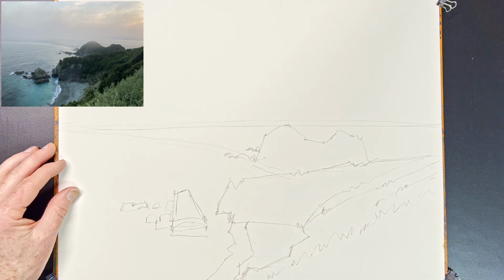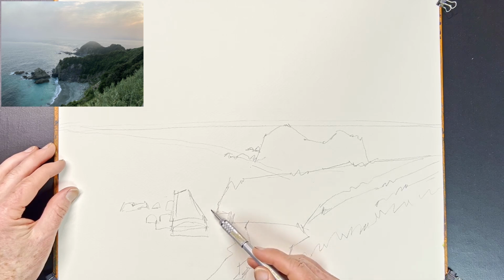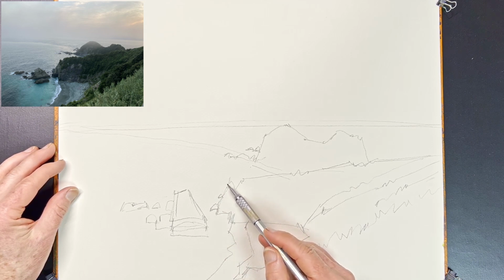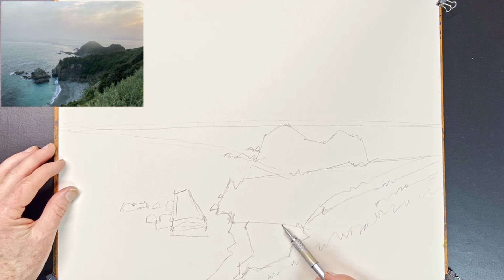And now it's painting time. Maybe there's a few little bits down here. The interesting thing about these little bits down here is they are actually huge. They're huge, big pieces of rock, but because of the scale, they look tiny.